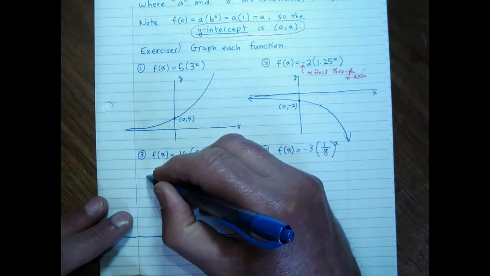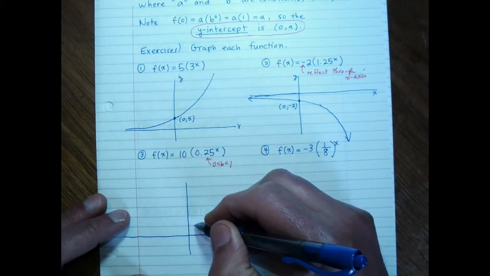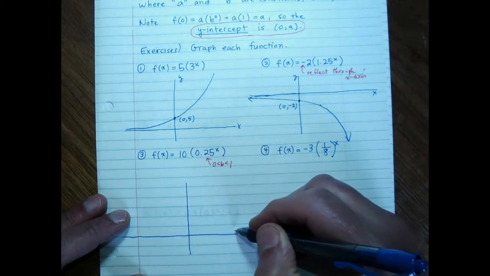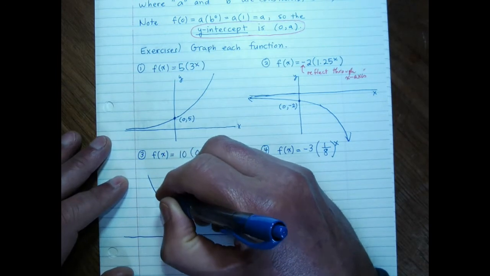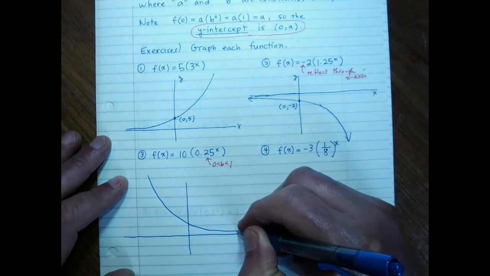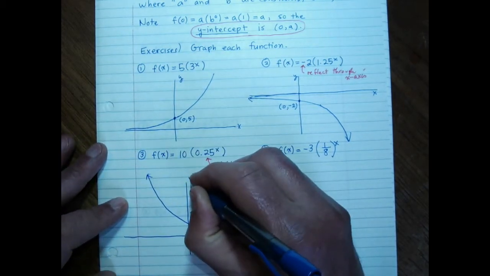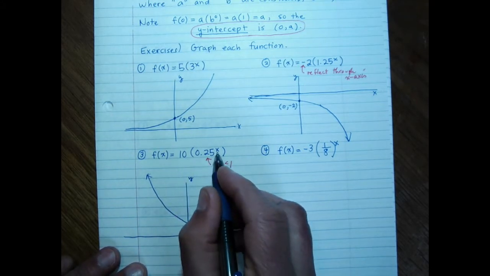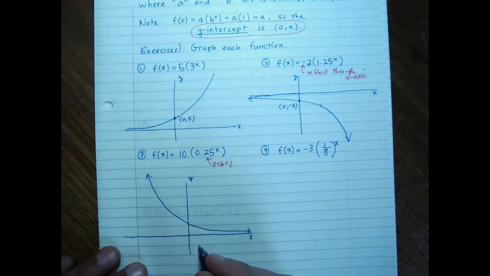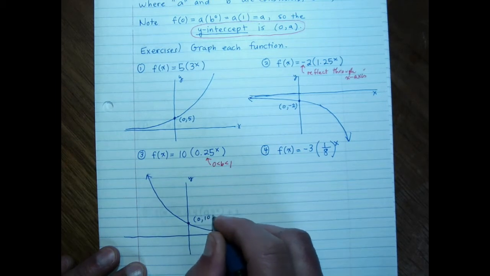We're going to use that shape where we start out high above the x-axis and slowly decrease until we approach the x-axis when x is positive. And the y-intercept here when x is equal to 0, we get 10 times 0.25 to the 0, 10 times 1 is 10. So that y-intercept is 0, 10.